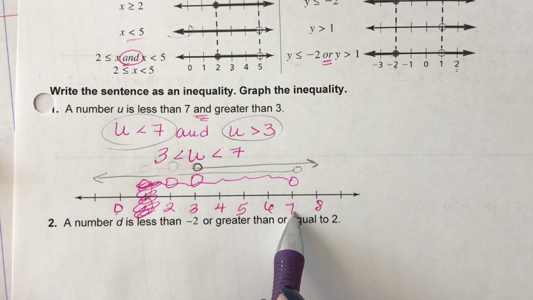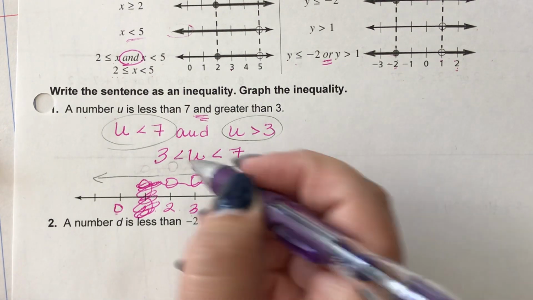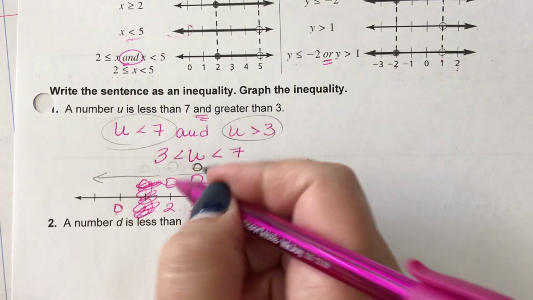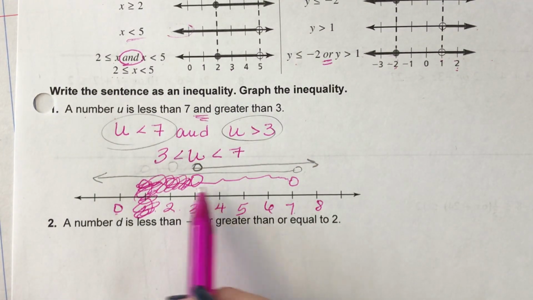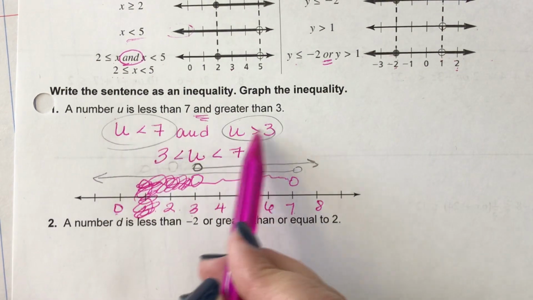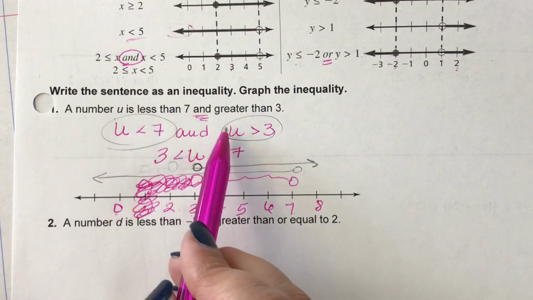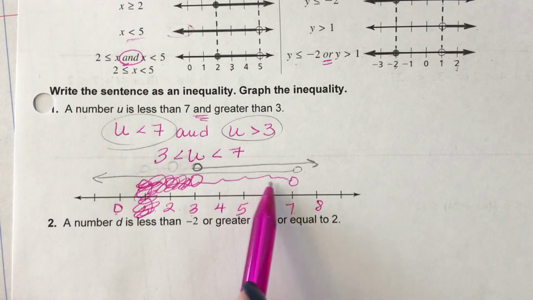3 to 7. So I'm doing everything from 3 to 7. And that's my final solution. Totally ignore this big flop over here. Everything from 3 to 7, not including 3 and not including 7. They're both open because it's everything less than 7, not less than or equal to, and everything greater than 3. So those boundaries are not included. It's just everything in between them.